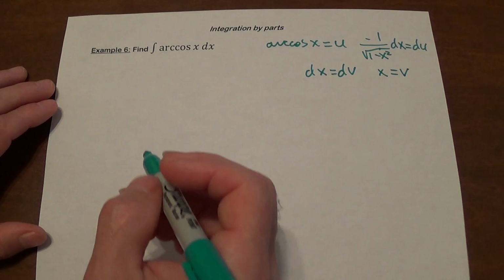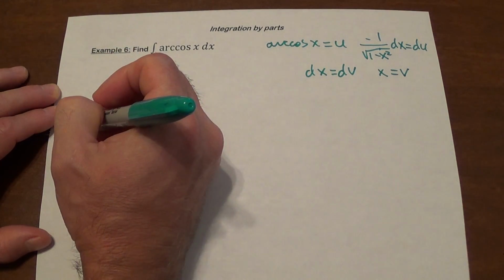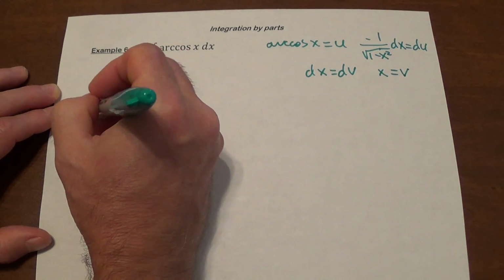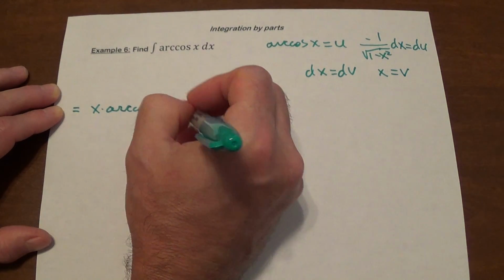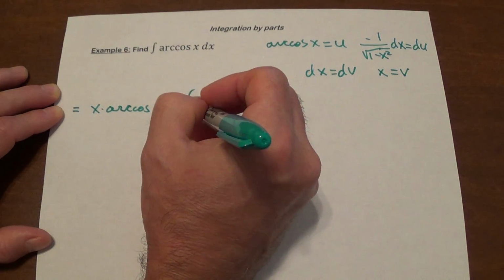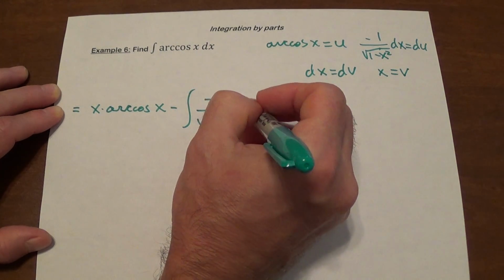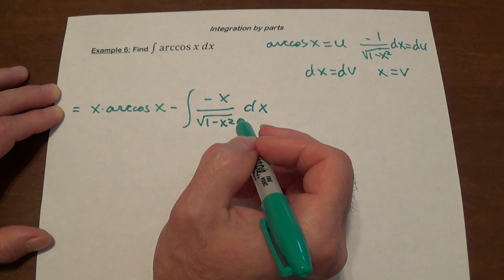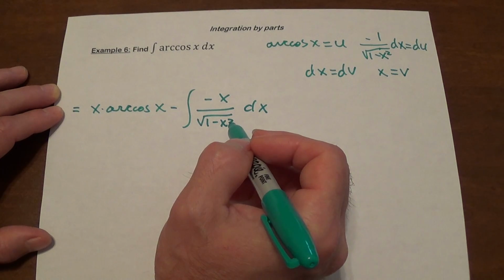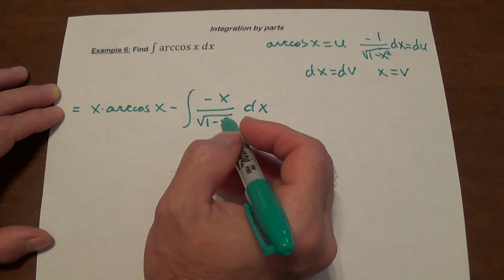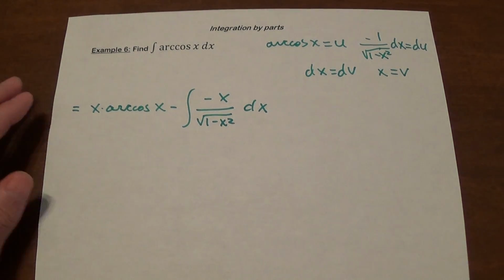Alright, of course, this is our last problem, but of course I saved the best for last. So uv, which is x times arccosine x, minus the integral of negative x over square root of 1 minus x squared dx. So this is our integral of v du. And what we're going to do here is, I'm not going to work it out. This one can be done by using u-substitution. I can just give you a hint.